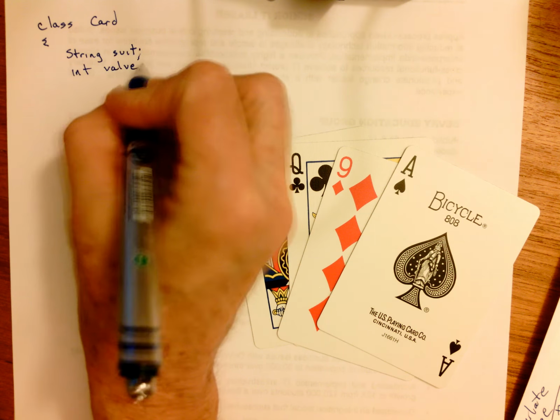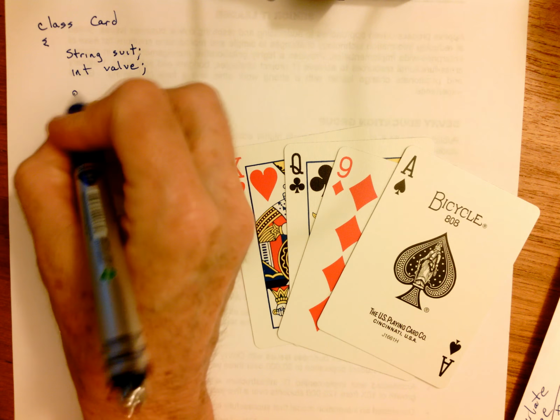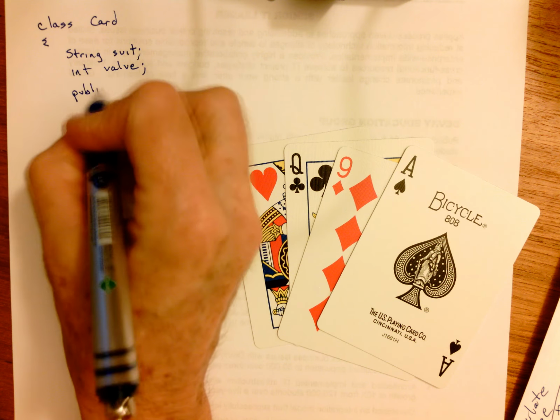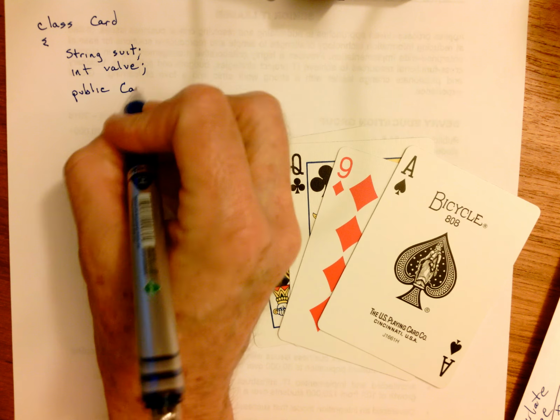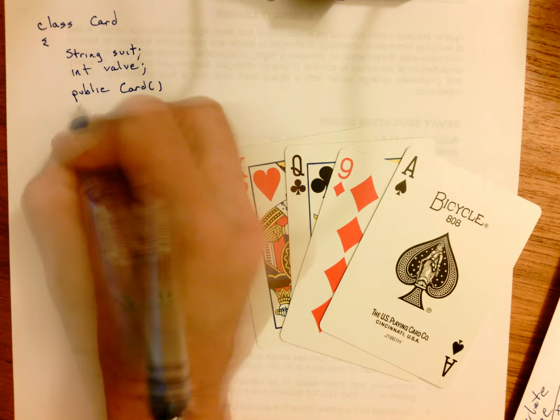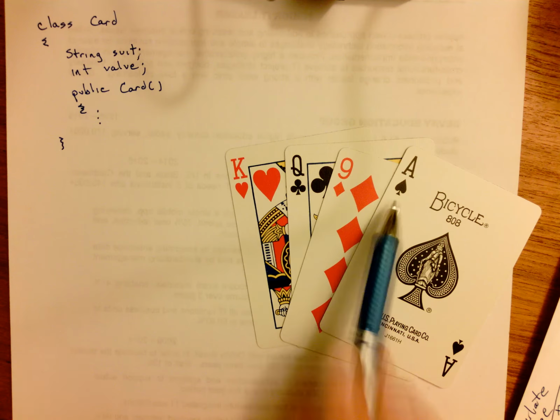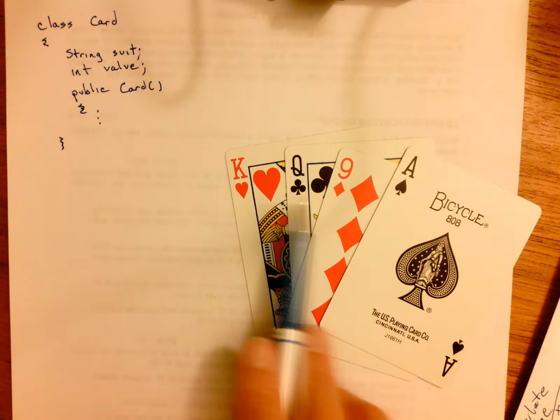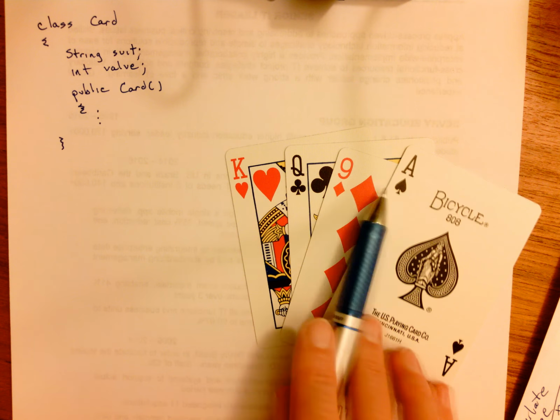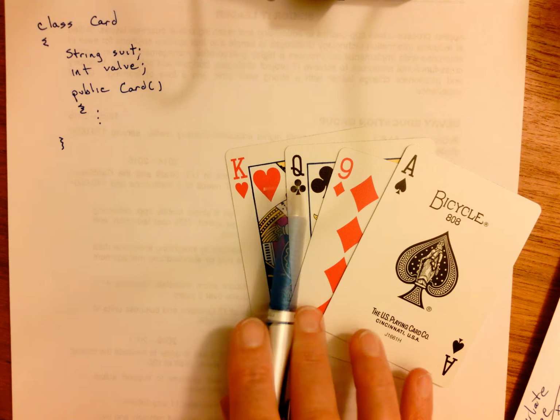Some of you may have used a string for the value, and that's fine. You'll just have to make those adjustments as you watch this. And then we have a default constructor and so on to this class. Notice that each playing card has a suit, spades, diamonds, clubs, or hearts, and it has a value: Ace, 2, 3, 4, 5, 6, 7, 8, 9, 10, Jack, Queen, King.